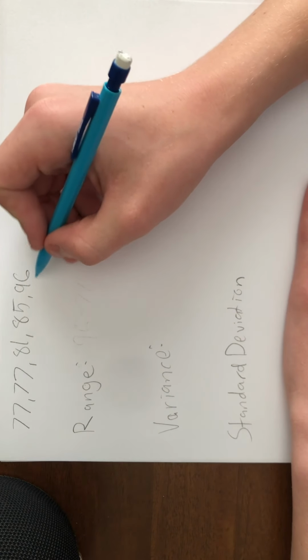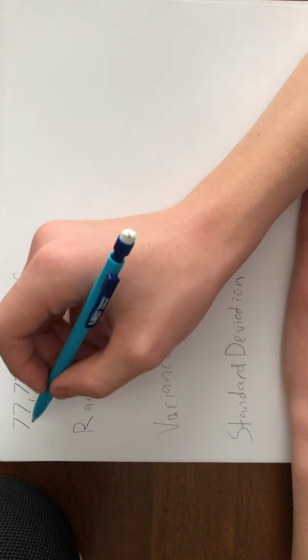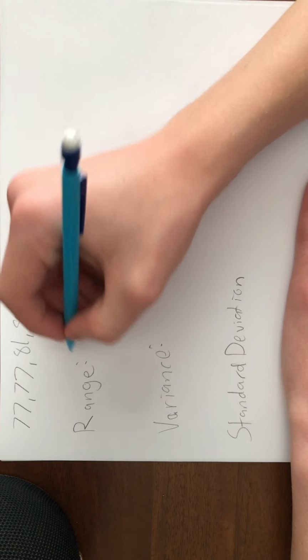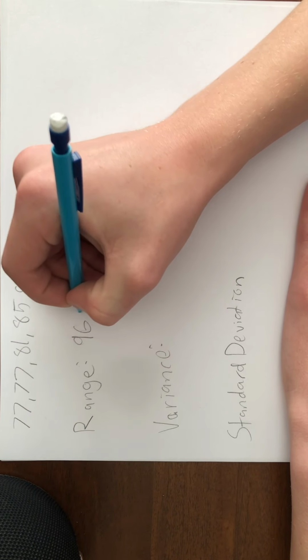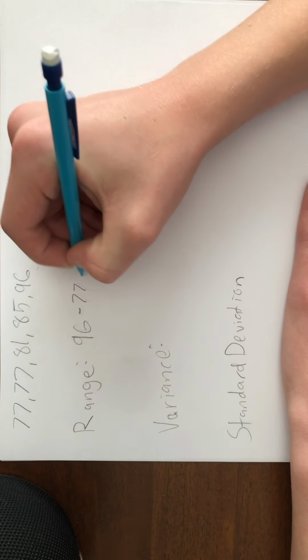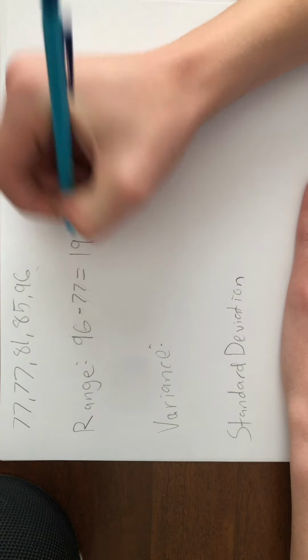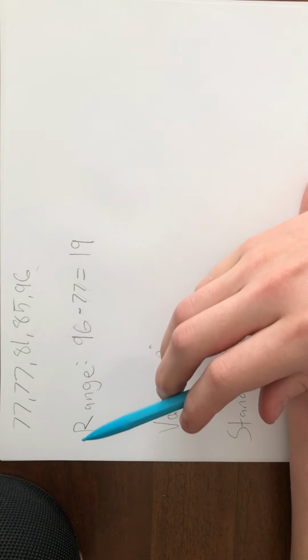First, we have the range. This is the difference between the maximum and the minimum, which helps to show how spread out the data is. So to find this, we take the highest number, which is 96, and subtract the lowest number, which is 77. So we have 96 minus 77, which equals 19, so that we know our data has a spread of 19.